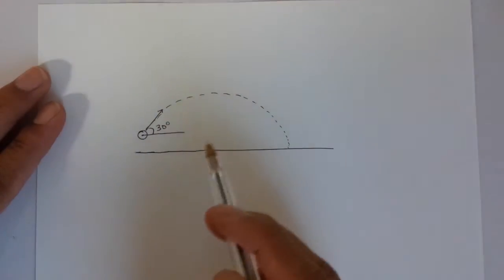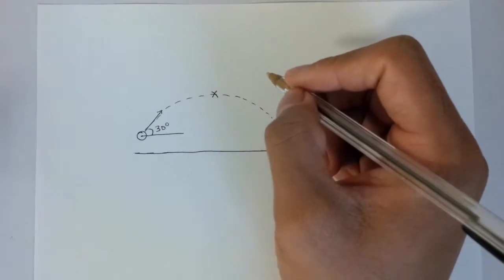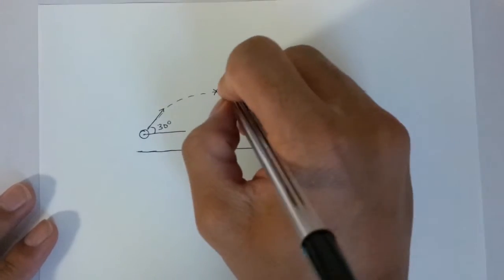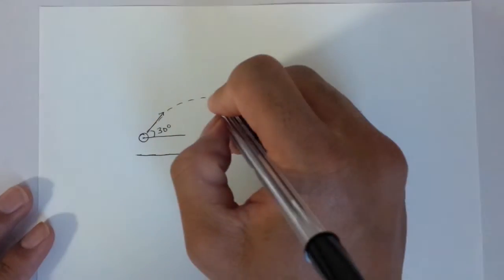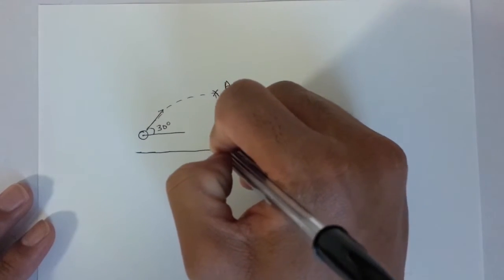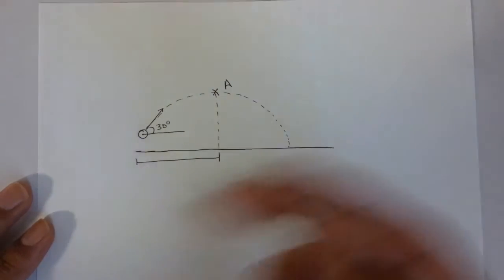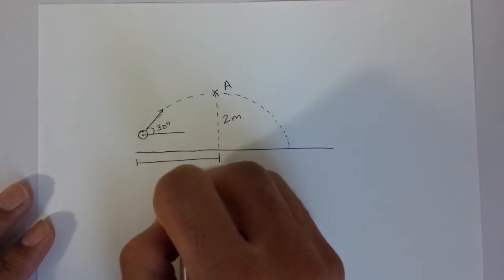And at t seconds, let's assume the ball is at this point, which will be point A. And at that point, the vertical displacement and the horizontal displacement of the ball are 2 meters and 10 meters.